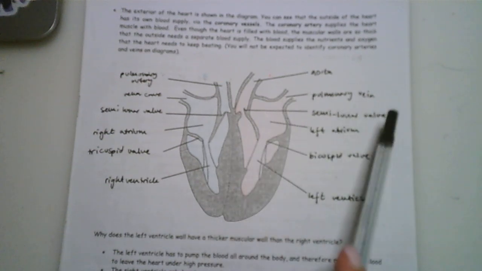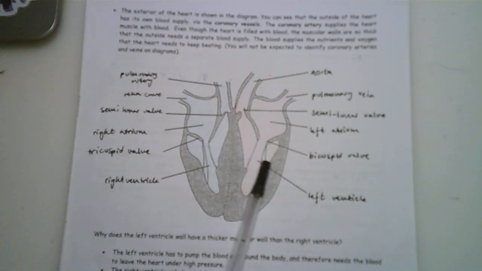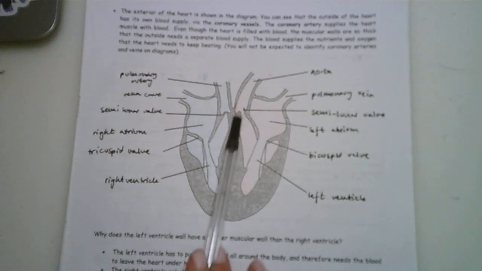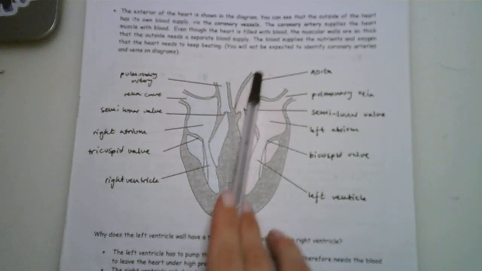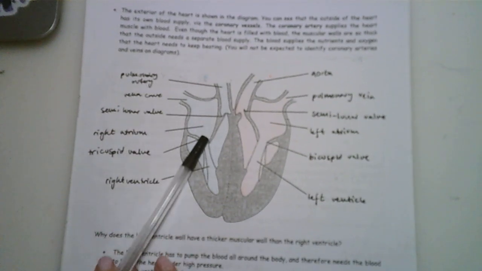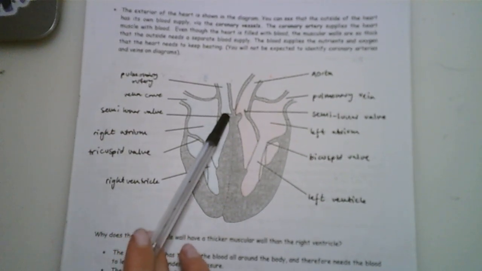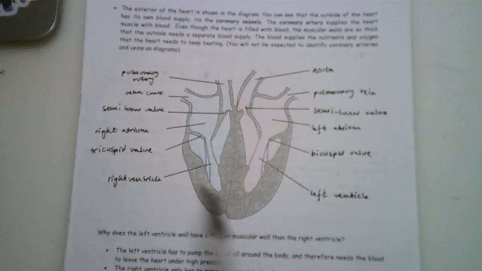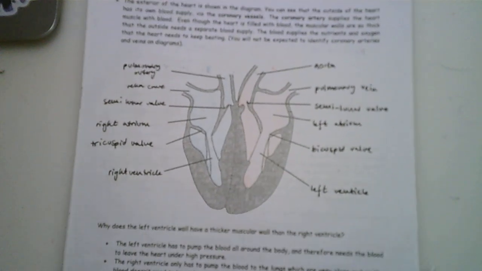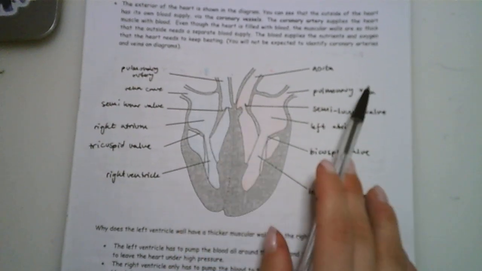I'll go from the pulmonary vein. You need to be able to identify the pulmonary vein, and then the bicuspid valve, the left ventricle, the semilunar valves, and the aorta, and then the vena cava, the tricuspid valve, the right ventricle, the semilunar valve, and then the pulmonary artery. So left goes to the body, right goes to the lungs.